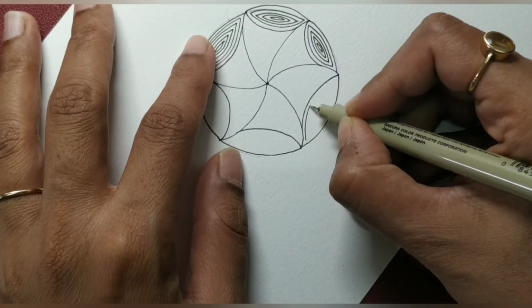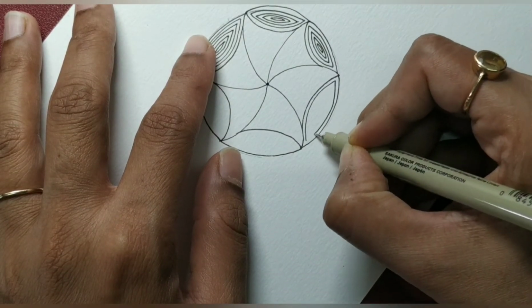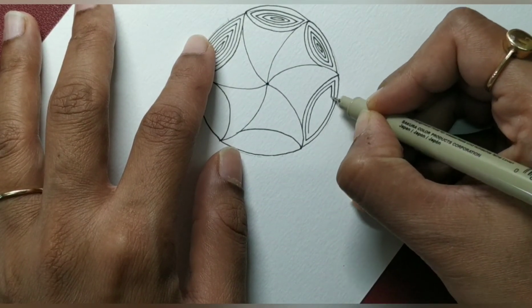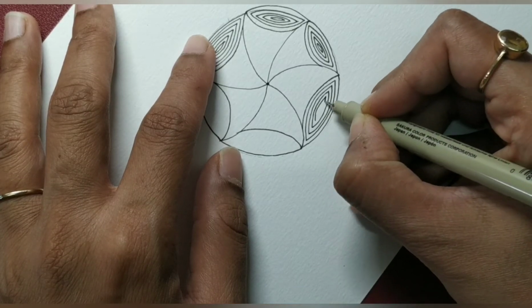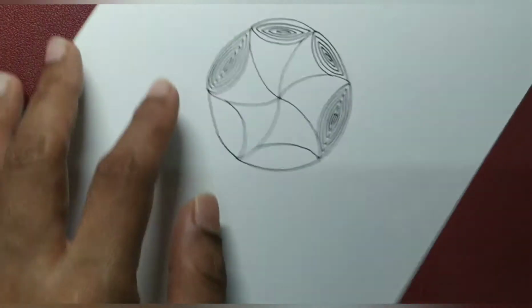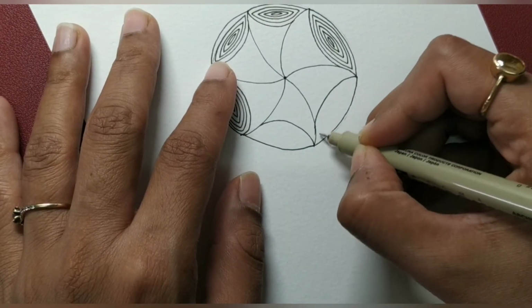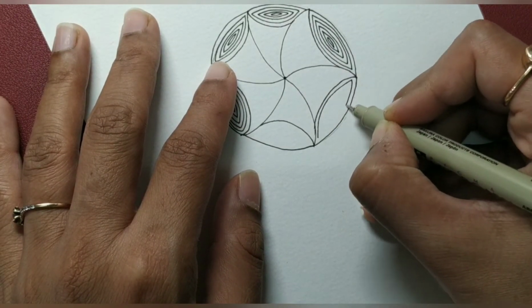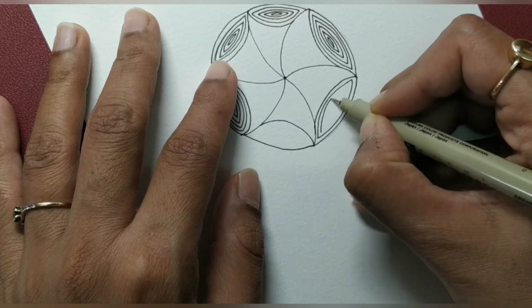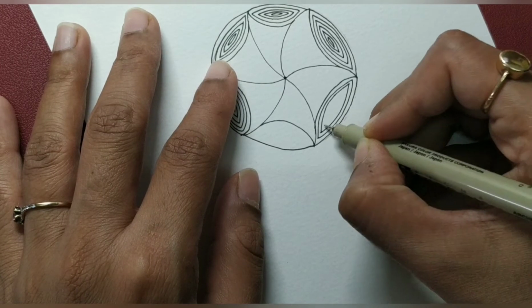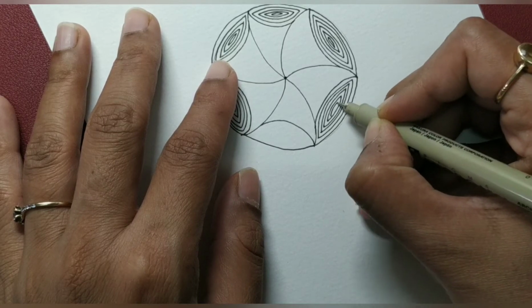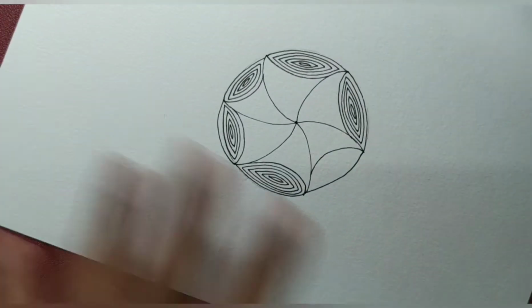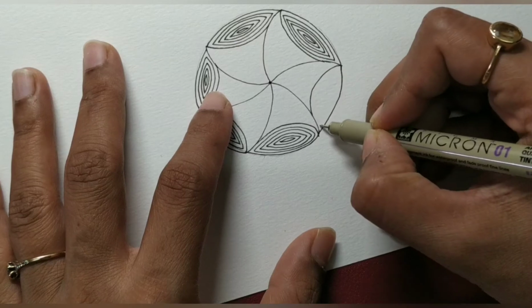So take your time, slowly aura each of these rice shapes or seed shapes as we generally call in Zentangle. Right? And the last one.